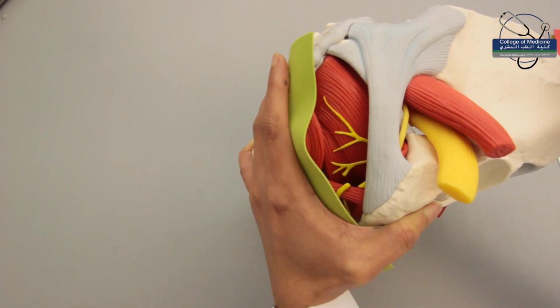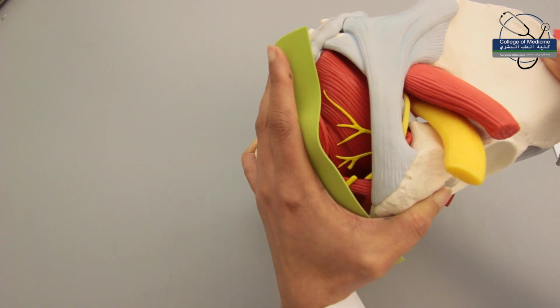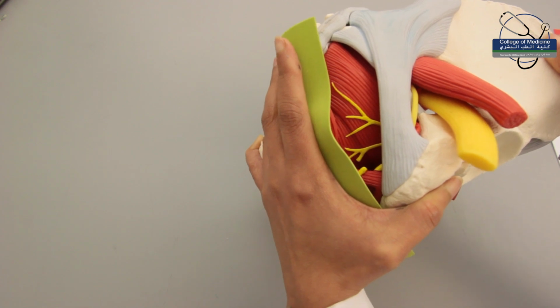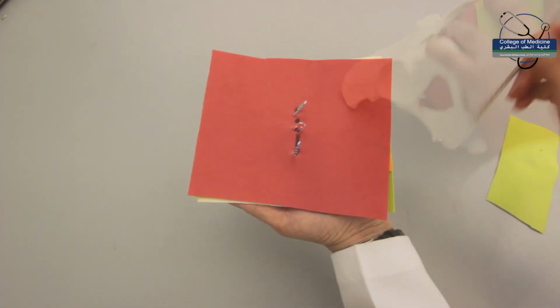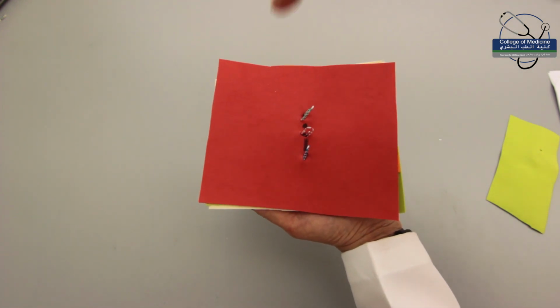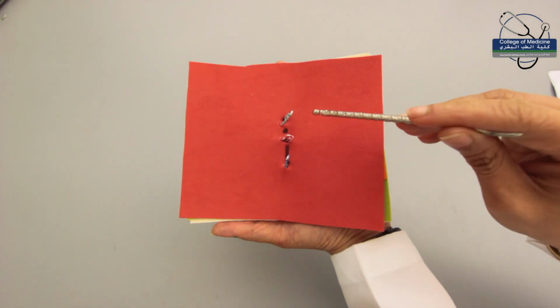I have a small makeshift model for you to explain the things and their placements a little better. Let me orient you. We are looking at the pelvic floor from the top, and here are our three structures.